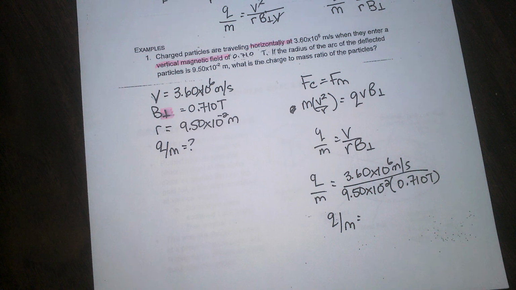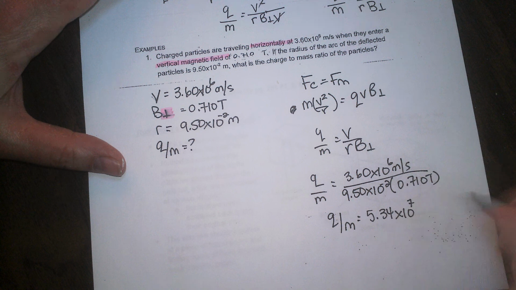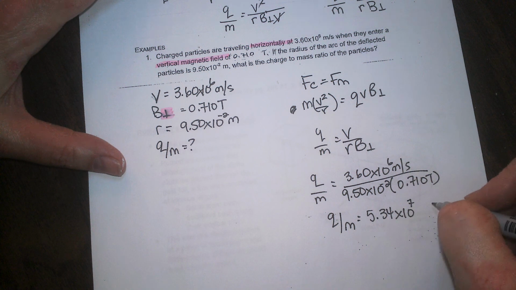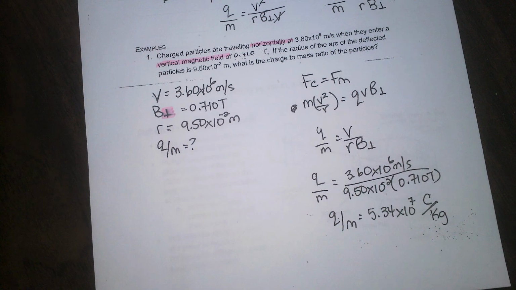Anybody need a calculator? What are the units going to be, Daniel? Well, you got the kilograms piece. How do we measure charge? Coulombs. Coulombs per kilogram is going to be our units. Okay, you actually get 5.337. And when we're looking at significant digits, we only need 3 significant digits, so that 7 is going to round that 3 up to 5.34 times 10 to the 7th.